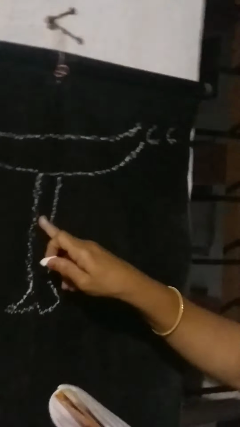Now whatever I am going to show you is a section. In the middle of the corpus callosum there is the septum pellucidum, and below it ends into the fornix.